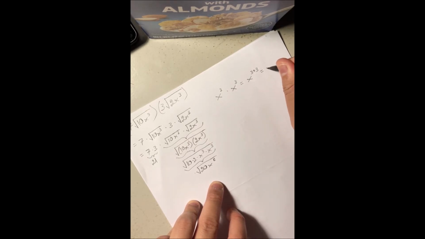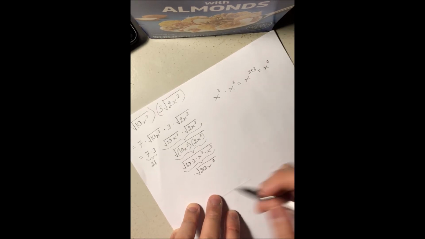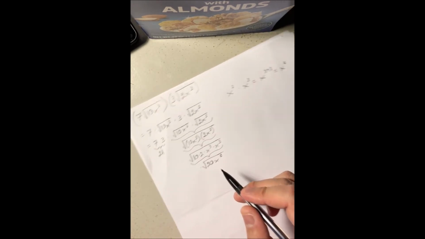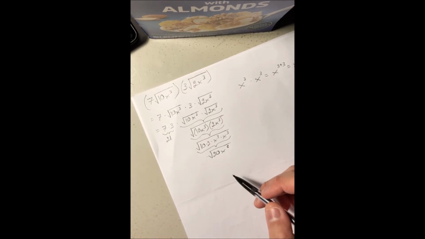So that means we're going to have x raised to the 3 plus 3, meaning x raised to the 6. So that's how we got x to the 6 underneath the radical right here.